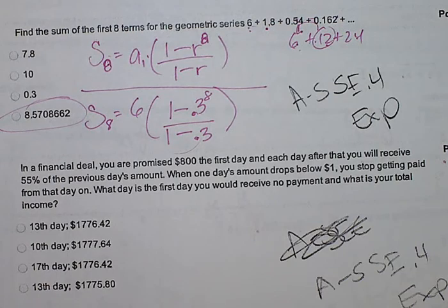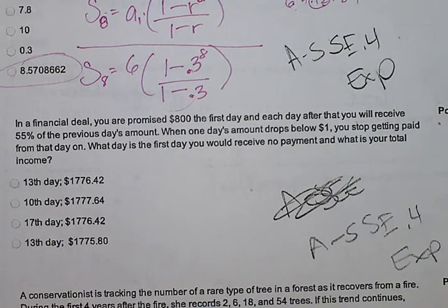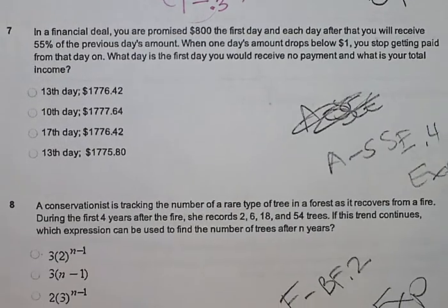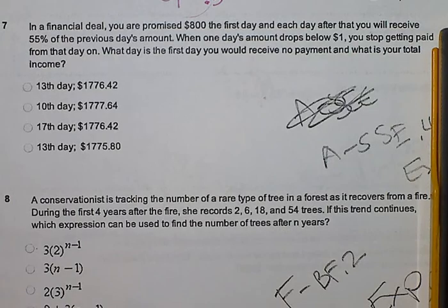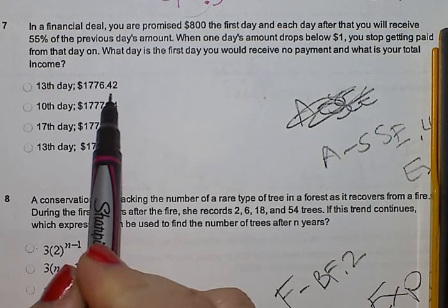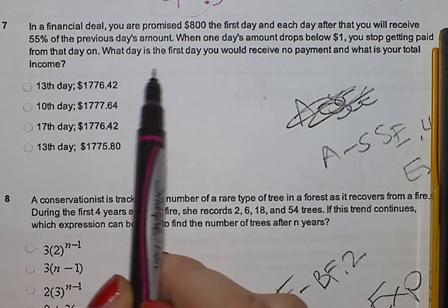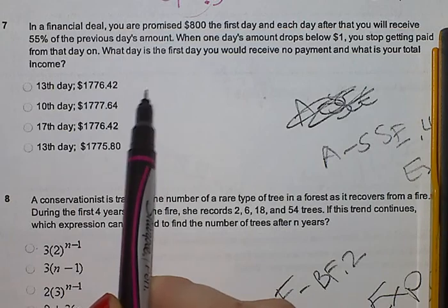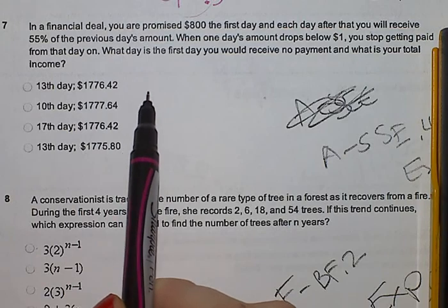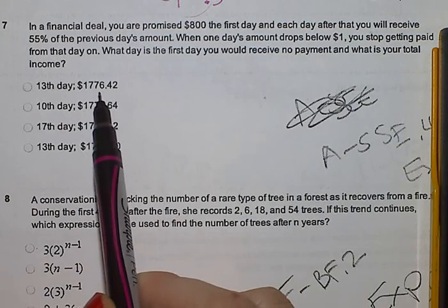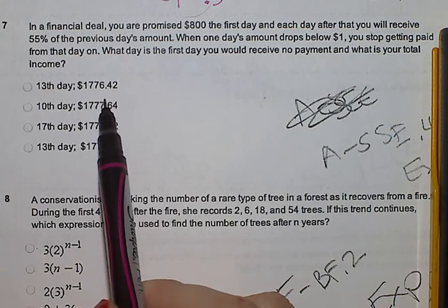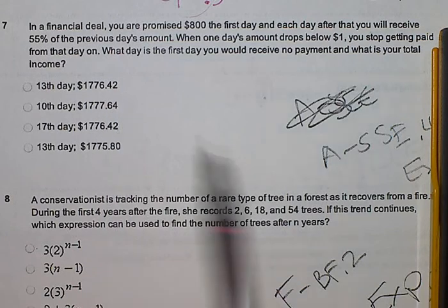Does anybody have questions about number 6? Okay, number 7. Frankie, thank you for volunteering. Frankie puts his name into some type of a drawing, and there's thousands of people, okay? And he happens to win it. And this is what the financial deal is. It says that the very first day, a company is going to send him $800. And he'll continue to receive a payment every single day, and it's going to be worth 55% of the previous day's earning. And that will continue until he's dropped below $1.